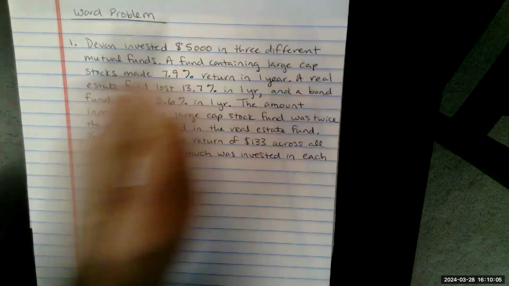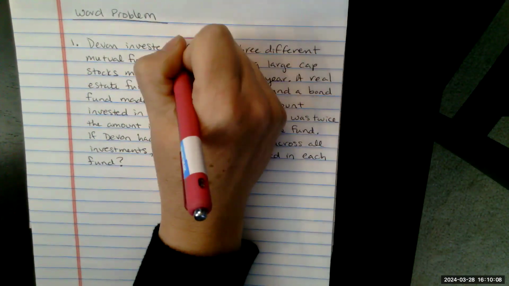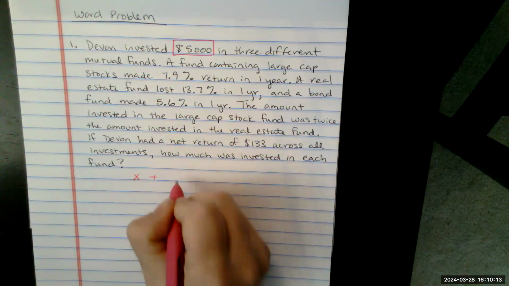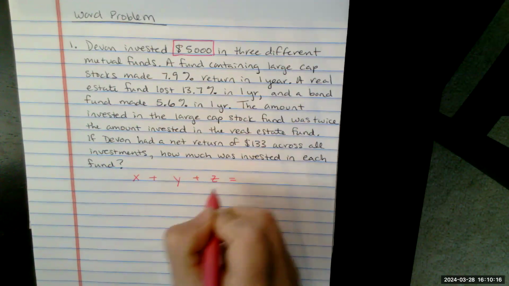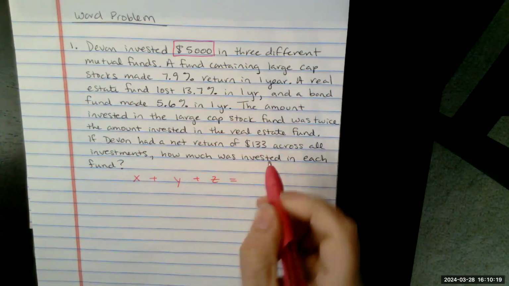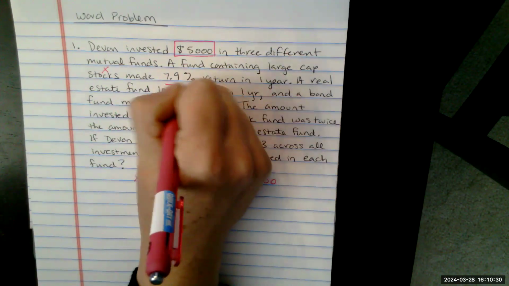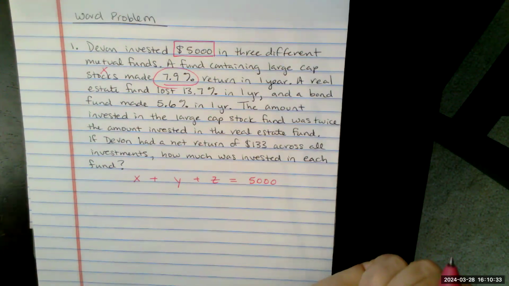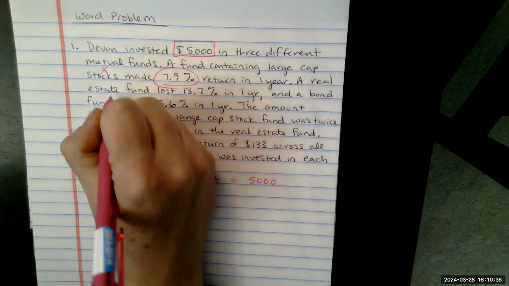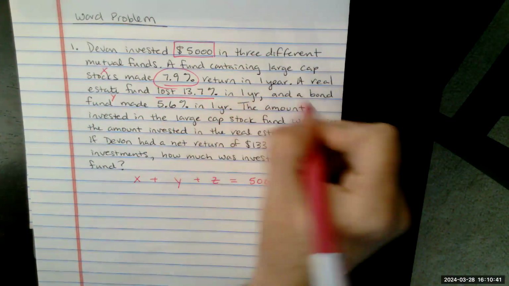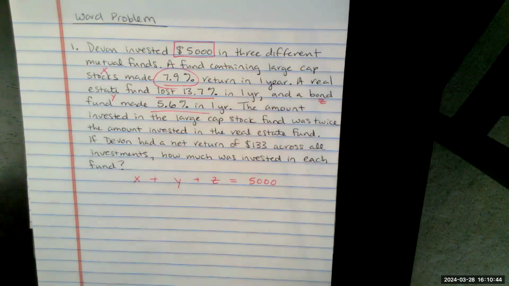So Devin invested $5,000 in three mutual funds. So we're just gonna call the three different funds X, Y, and Z. And it said here that the total that we invested in all three of these accounts is 5,000. So that's one of my equations. A fund containing large cap stocks, so we'll just consider that X, made this much in returns for a year. A real estate fund, so we'll call that Y, lost this much. And a bond fund, so we'll call that Z, made this much.